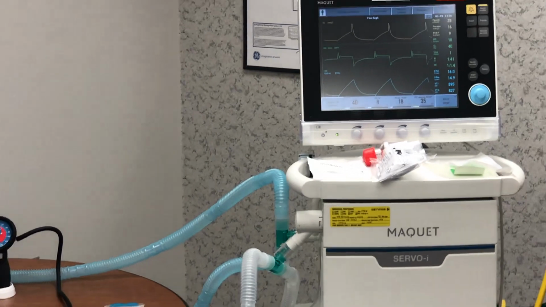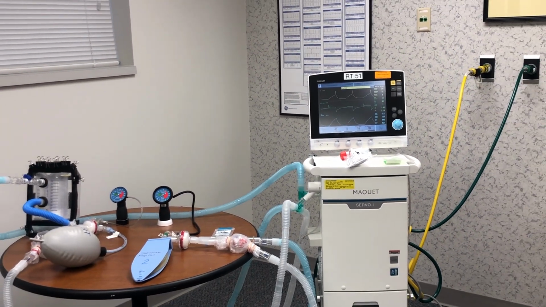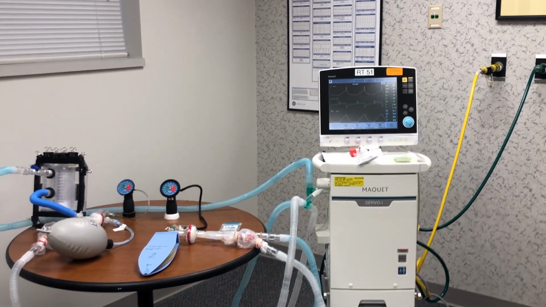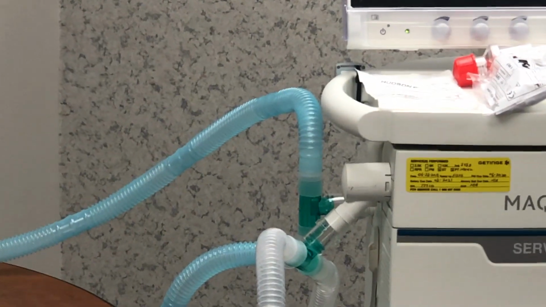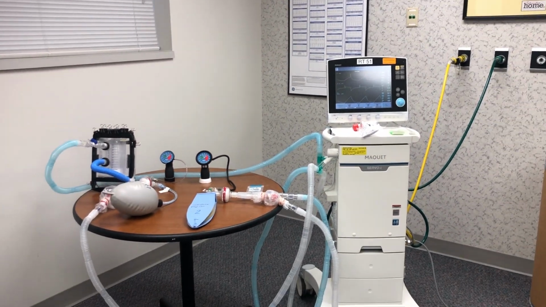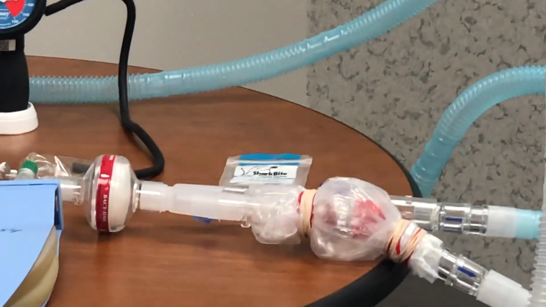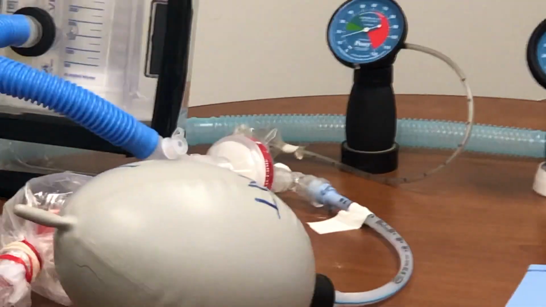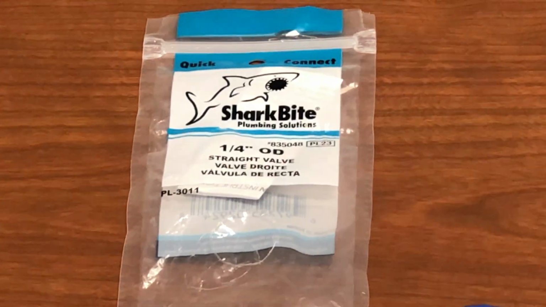So again, if you see the tubing, the blue tubing is the inspiratory limb and the white tubing is the expiratory limb. What I have done here is basically I have added a T-piece here, and this is very simple and available anywhere. And the other important thing I would like to point out in this setup is everything except this ball valve, which is the blue valve here, and the blue valve here, is basically available in any departmental store.